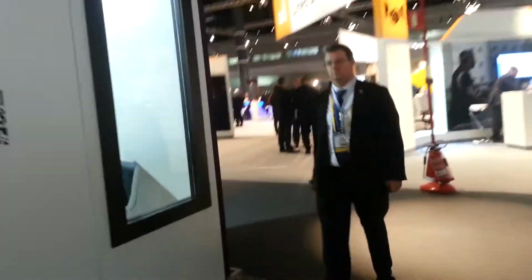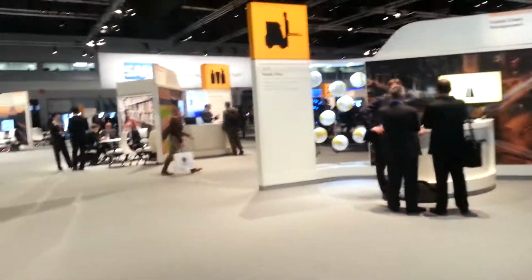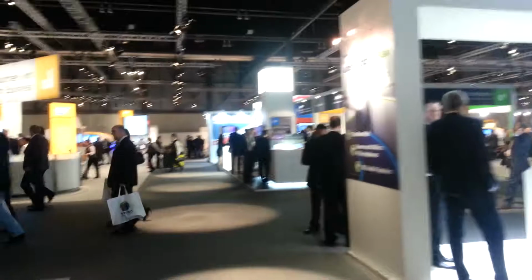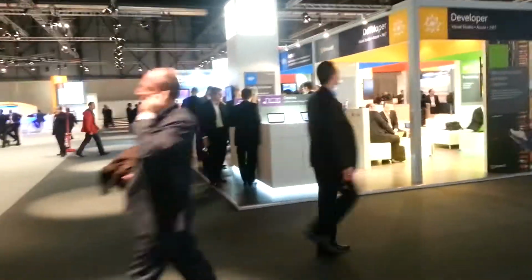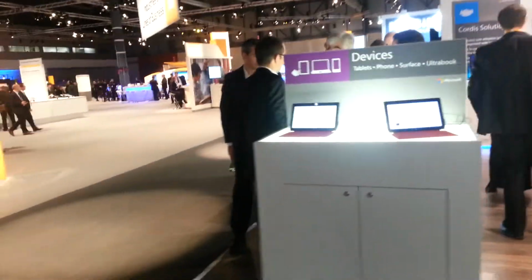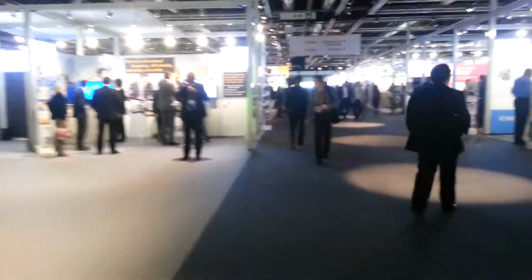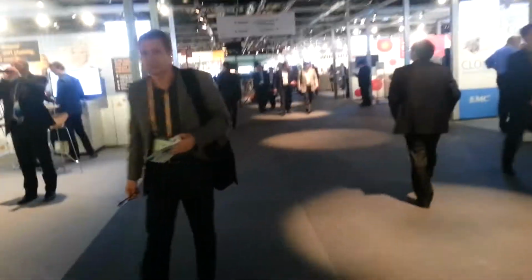Here's IBM. And let's keep going around. Here's the Microsoft booth. Here are their new Surface tablet devices and meeting areas. And we're back sort of in the middle of the partner exhibit area.